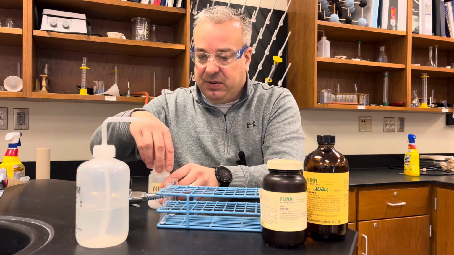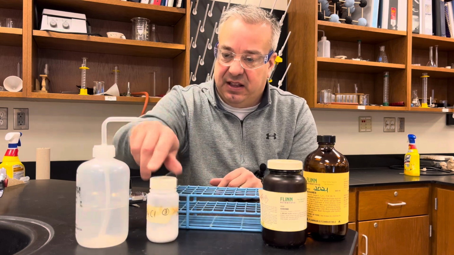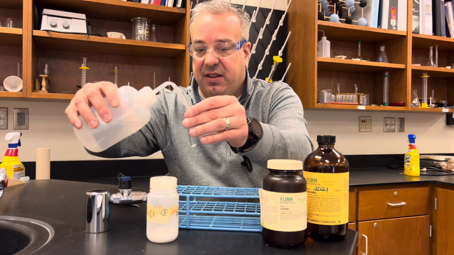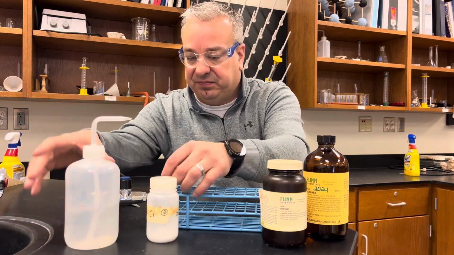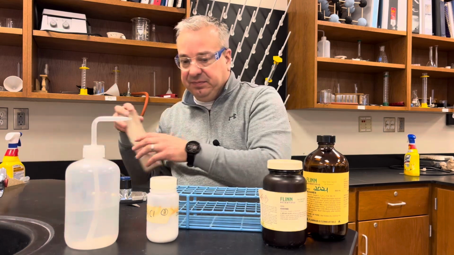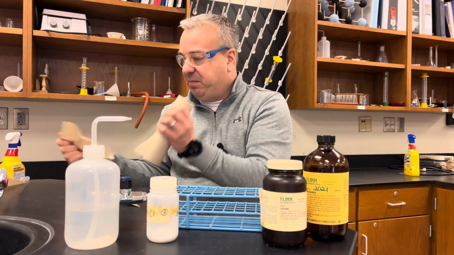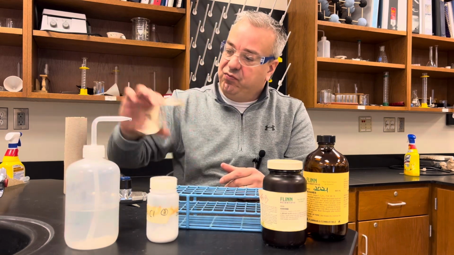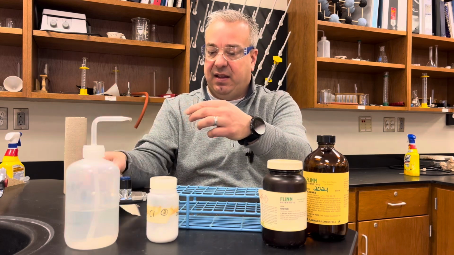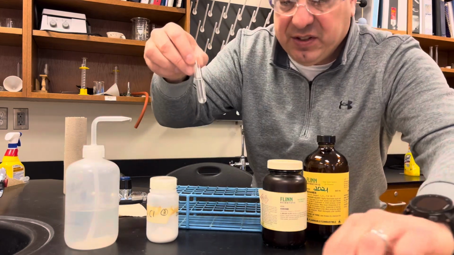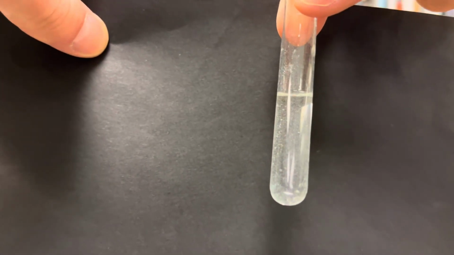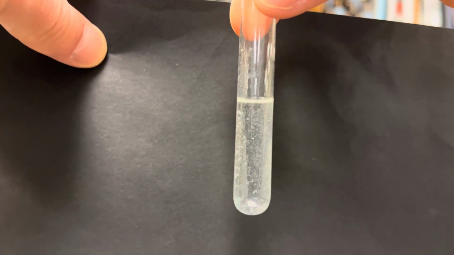And what we're going to do is see if it dissolves in the polar solvent, which is water. So if I take some water here and squirt it in there, take a piece of paper towel here, I'm going to shake it up. As we shake it up, it was a white substance. I'm going to use a black background to show that it does dissolve. Okay, so we don't see anything in here. There's no white substance at the bottom.